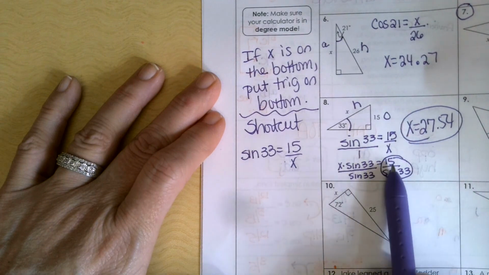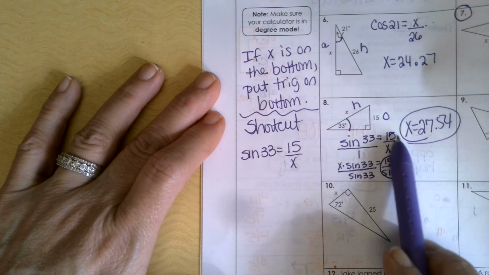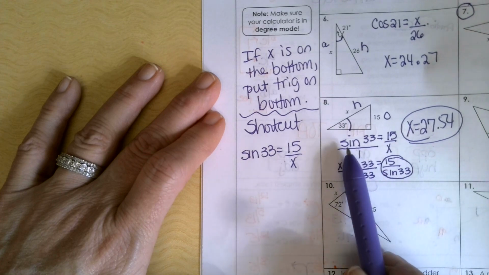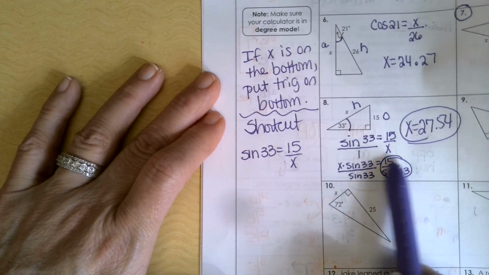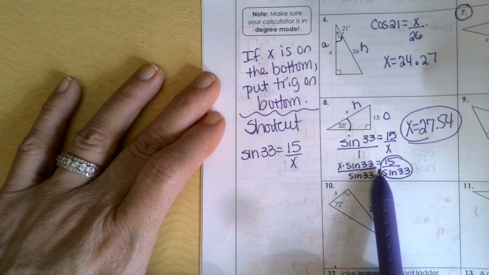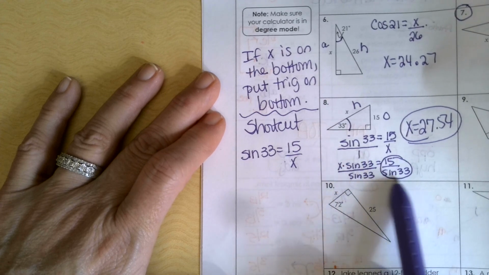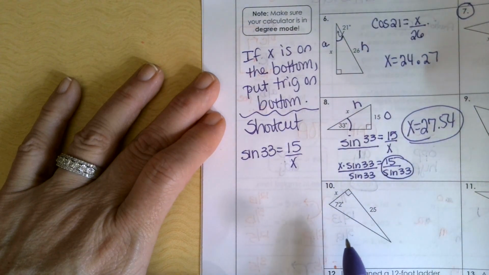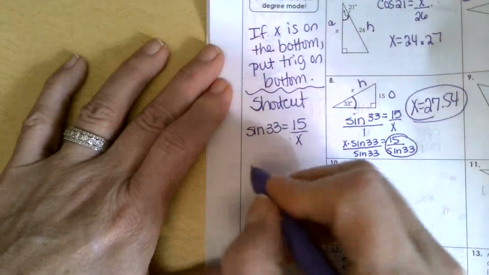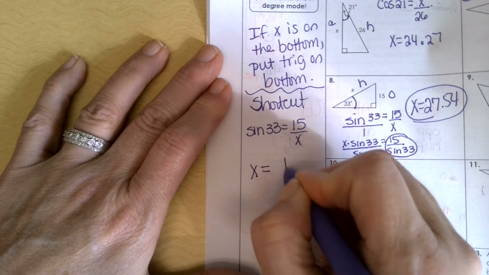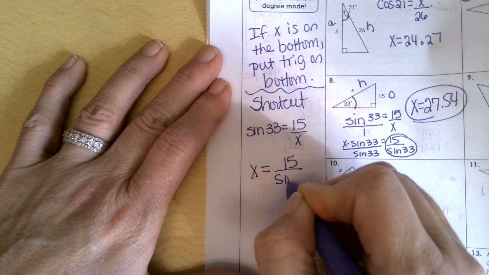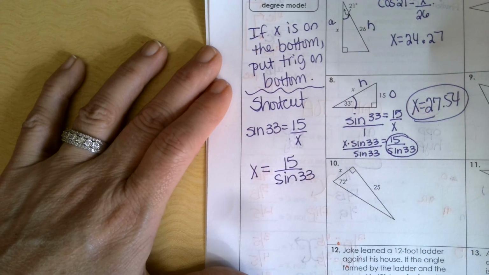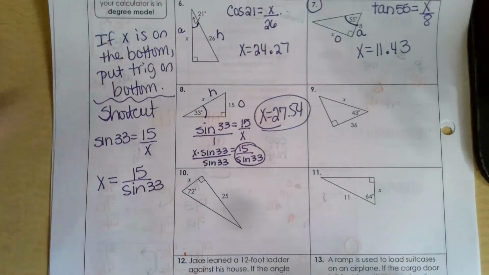So what did I do here when I was working this out? This is what I started with. X is on the bottom. So what I did was I moved the trig, which is this right here, to the bottom, and I just figured it out. You don't have to show me any work for that. You can just write this step down, and then this step down, and then put it in your calculator. If x is on the bottom, put the trig on the bottom. So this is what I would write down. And then I would put that directly in my calculator. Okay. All right, let's do another one.